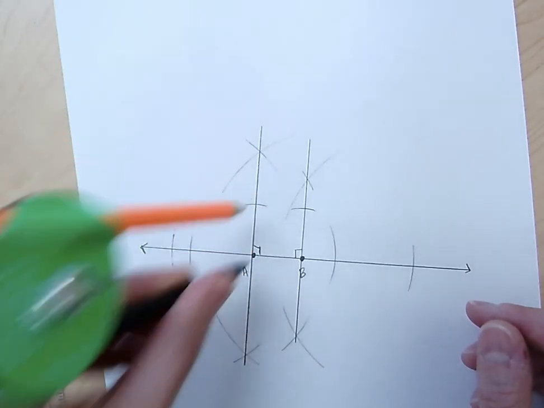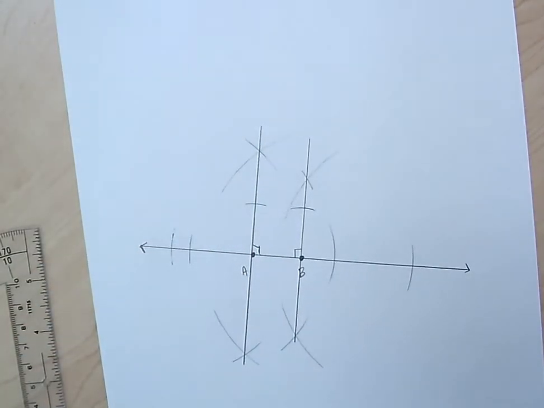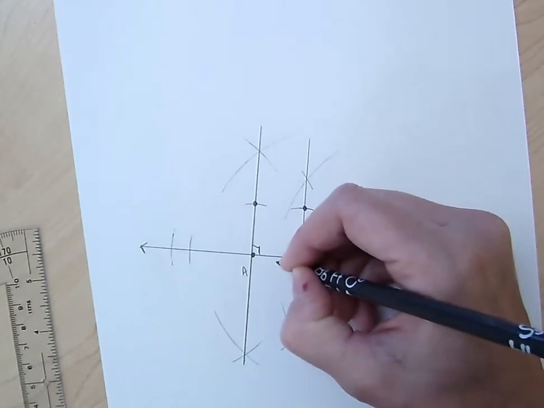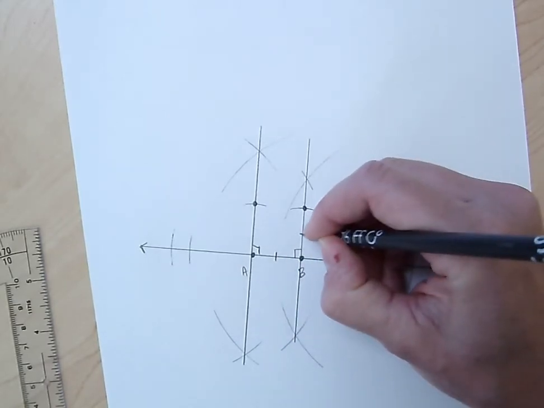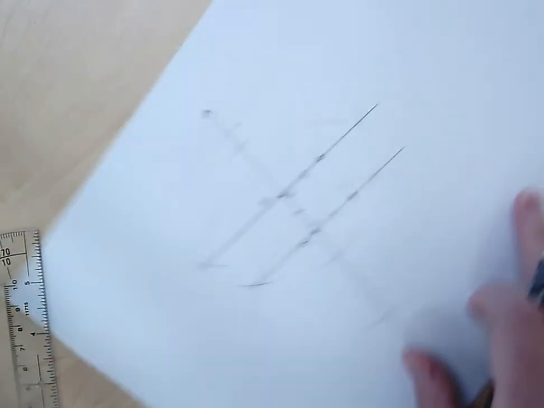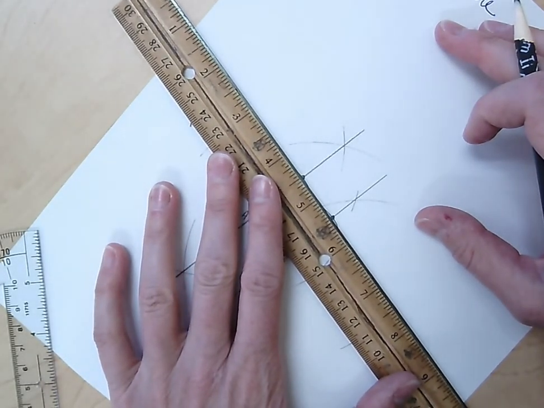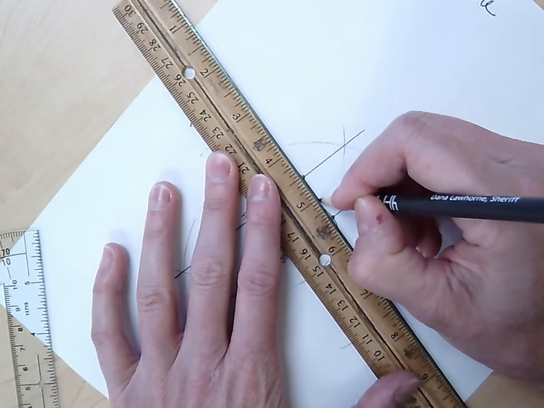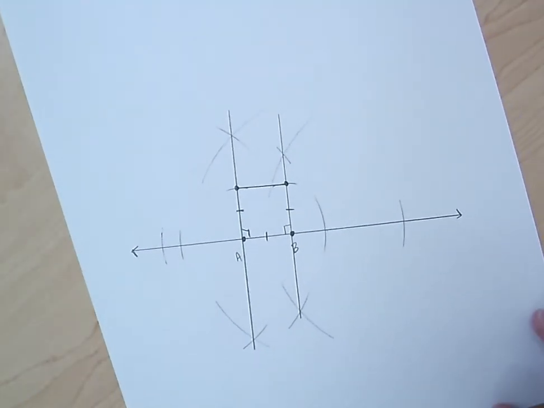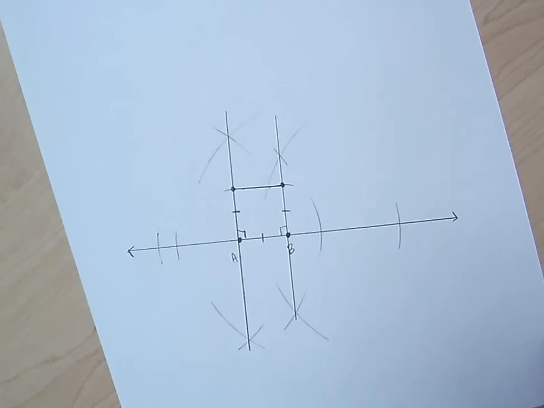So these points of intersection are going to be the vertices of my square. Right now what I have is the segment and the segment are congruent, and the segment is also congruent. And if I connect these 2 points, I will get my square. All right, so there is one strategy to construct a square.